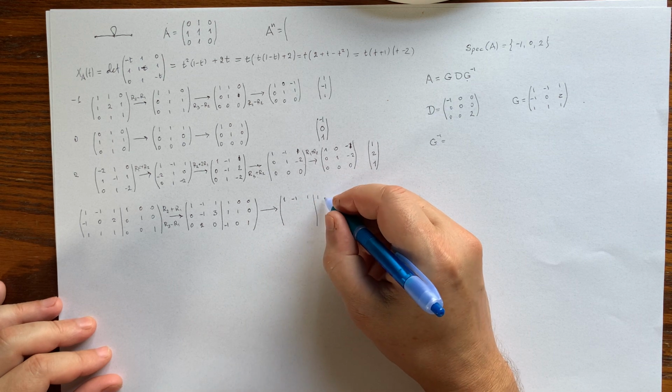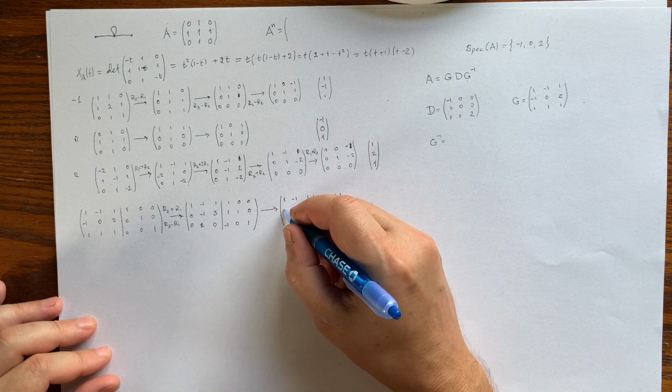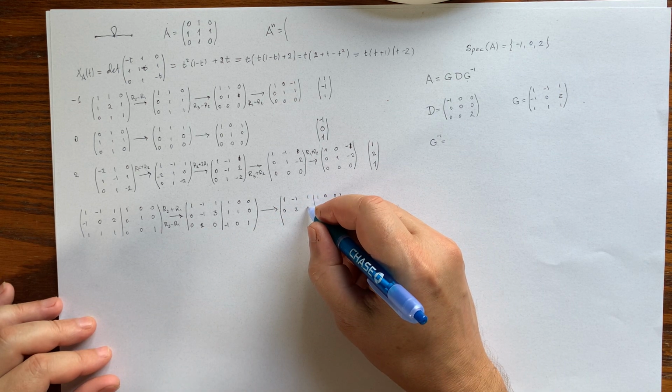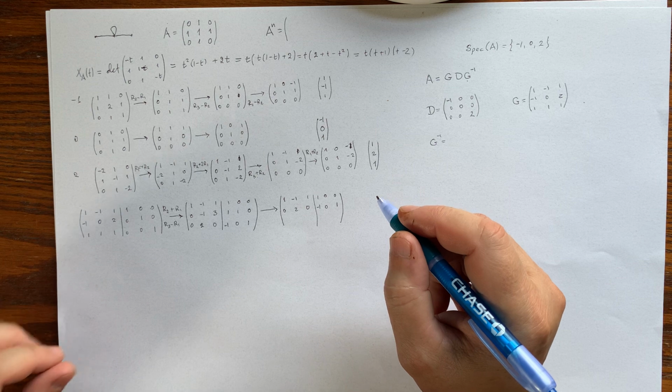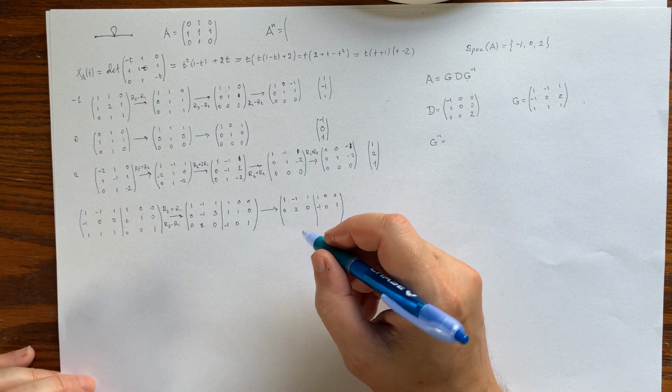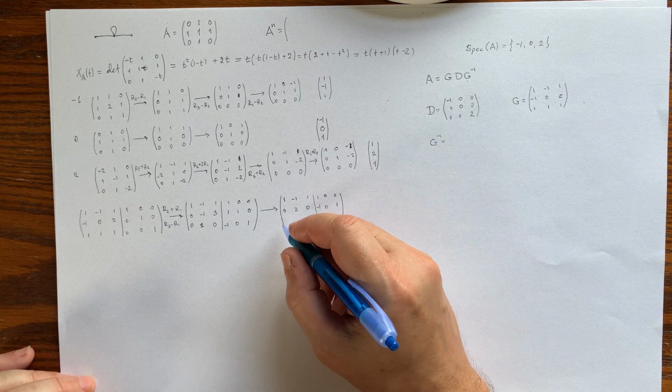I will just put row 2 in the second place. And the row 3 goes down to the third position, and I will double it at the same time.